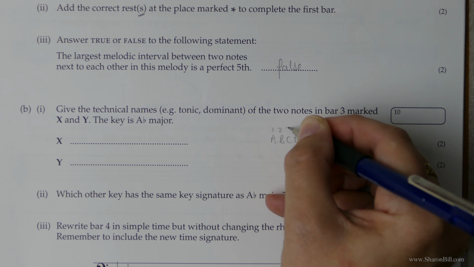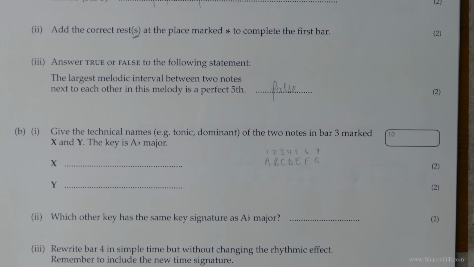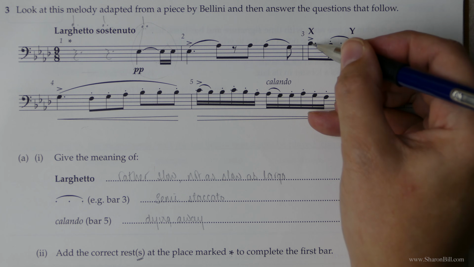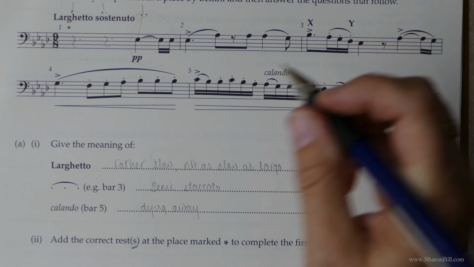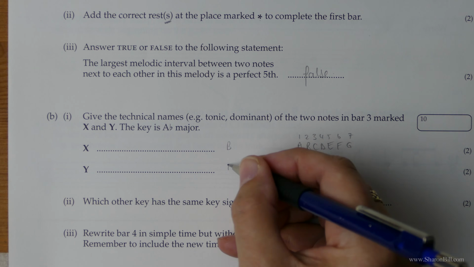So first, second, third, fourth, fifth, sixth, seventh. So let's see what notes we've got. Note X is a B. So I'm just going to jot that there. And Y is an F. What's your clef? We're in bass clef. So Y is an F.